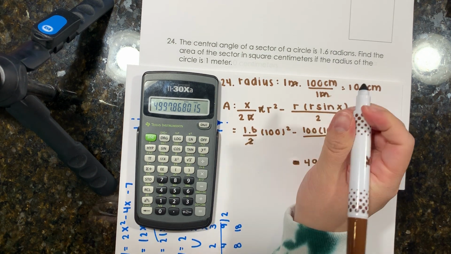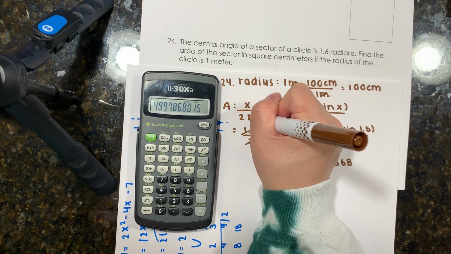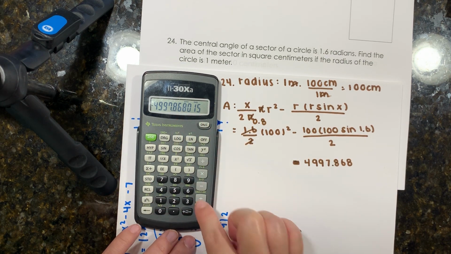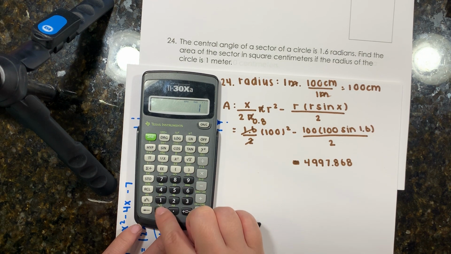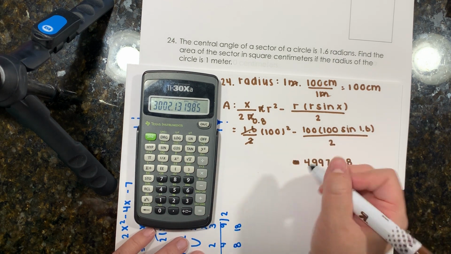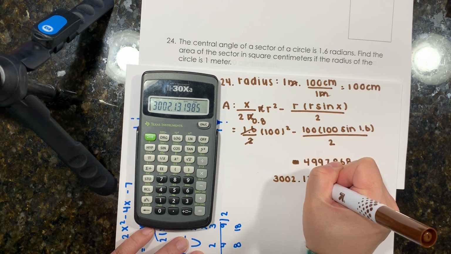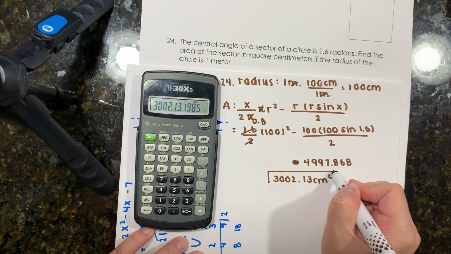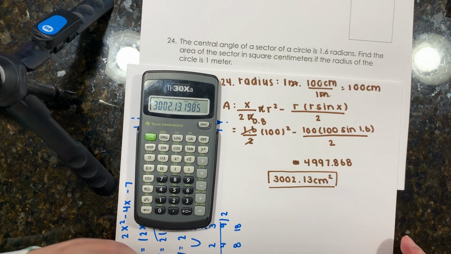So 2 goes into 1.6 0.8. So this would be, make that negative, then add it to 0.8 times 100 squared. And that means that my result would be 3002.13 centimeters squared. So I kind of just finished that off in my calculator because I was able to divide this portion by itself.